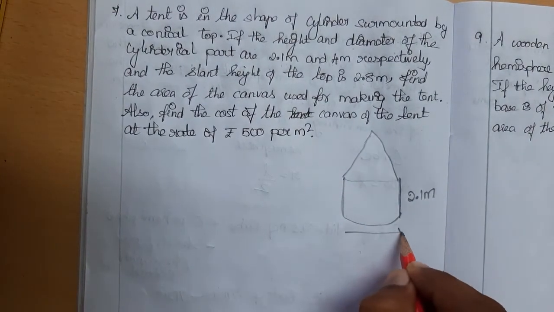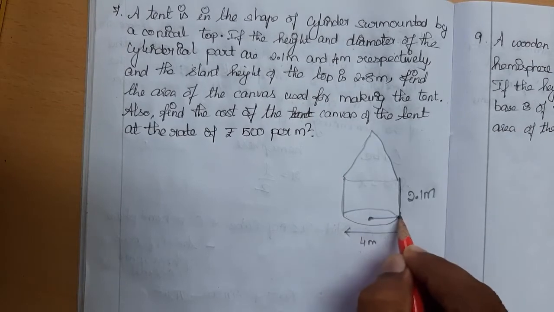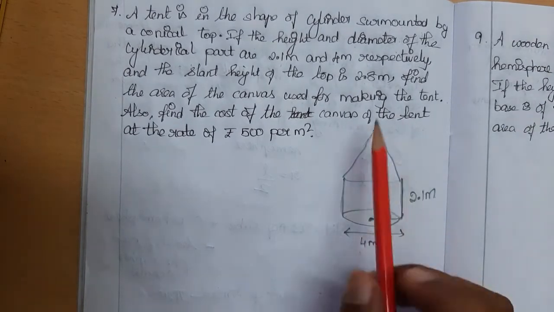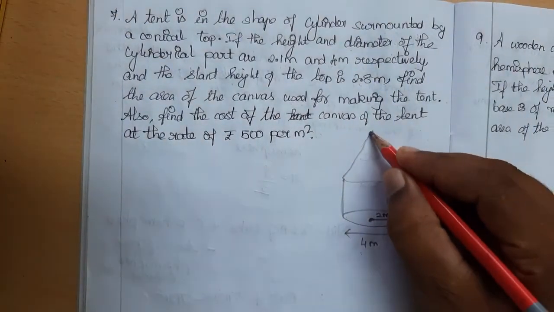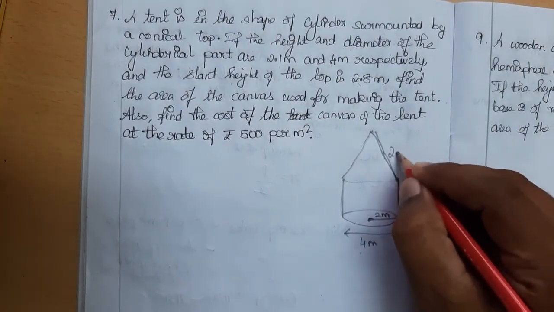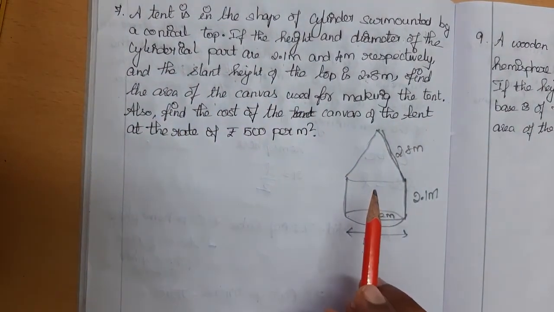Diameter is the full length, which is 4 meter. Then the radius, just consider a circle, will be 2 meter. And the slant height of the top is 2.8 meter. Find the area of the canvas used for making the tent.